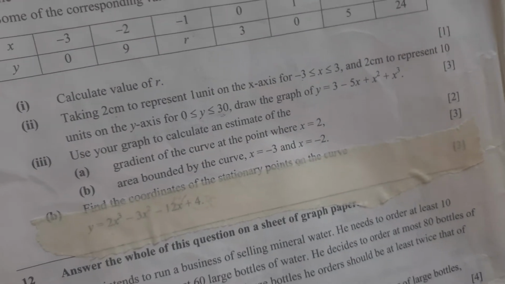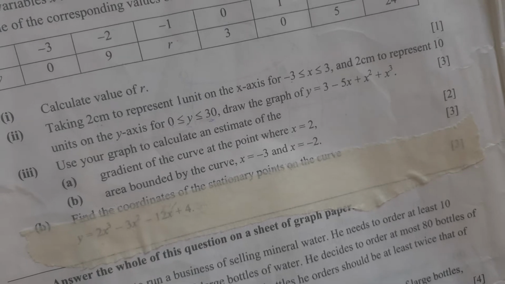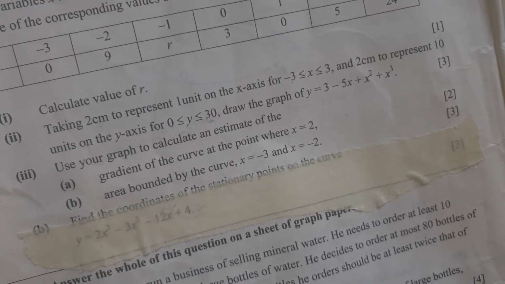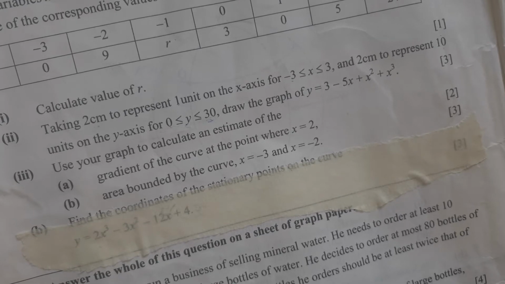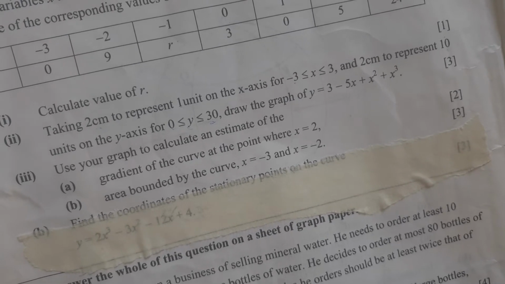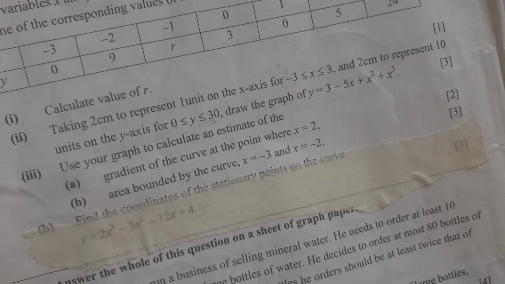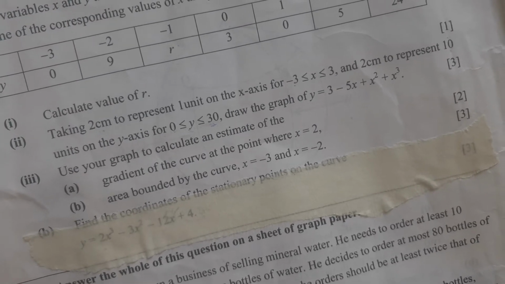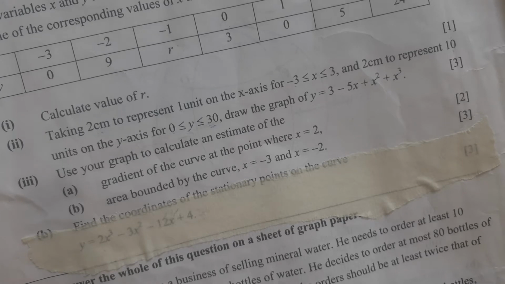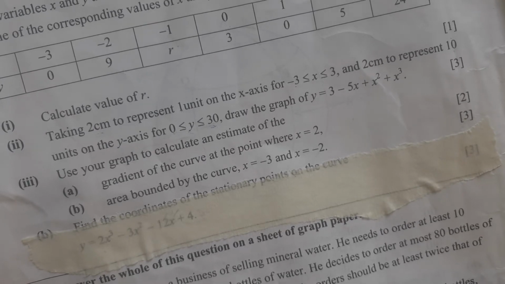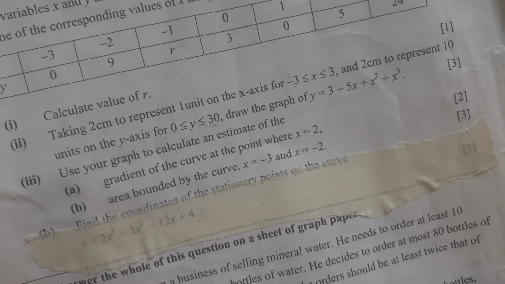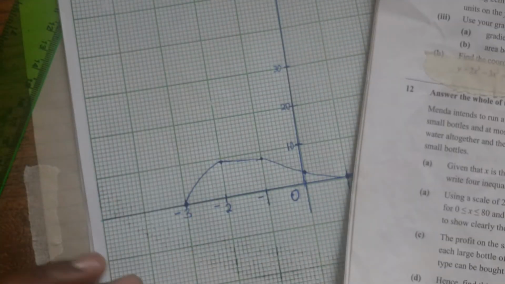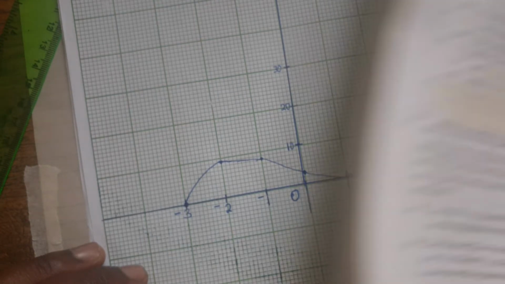We are on Roman numeral 2. Use your graph to calculate an estimate of the gradient of the curve at the point where x is equals to 2. At the point where x is equals to 2. Please pay attention to each of these questions because, like on the gradient, I'll just demonstrate on this question. In the previous lesson, you saw what we dealt with. I'm not covering it here. Okay? So, the gradient. At the point where x is equals to 2 on the graph.